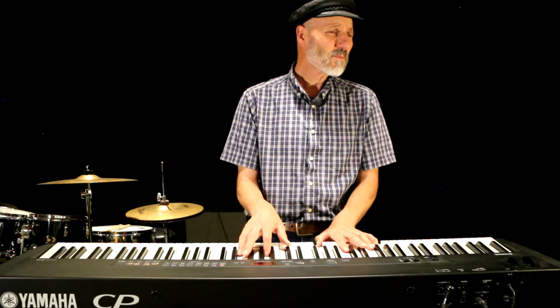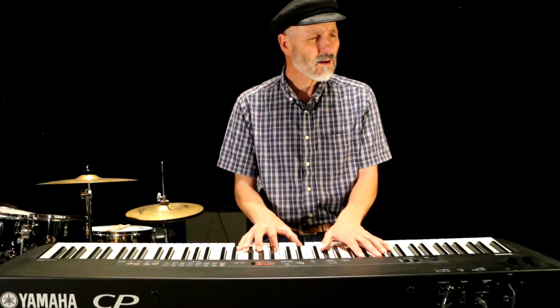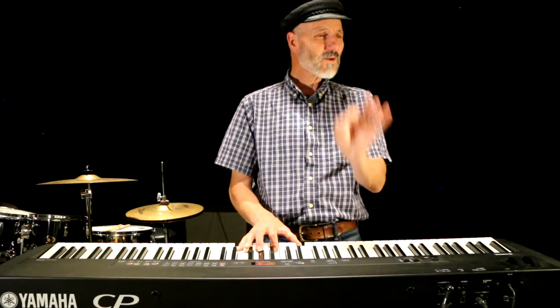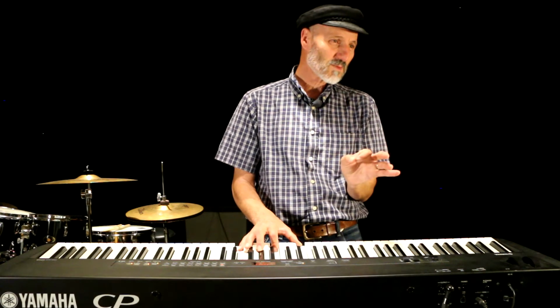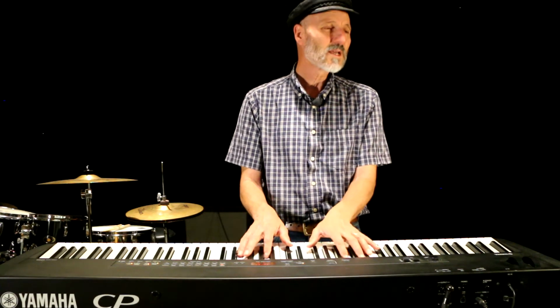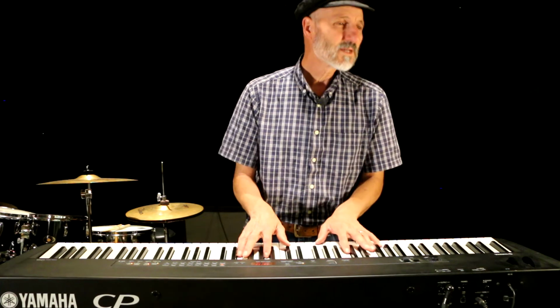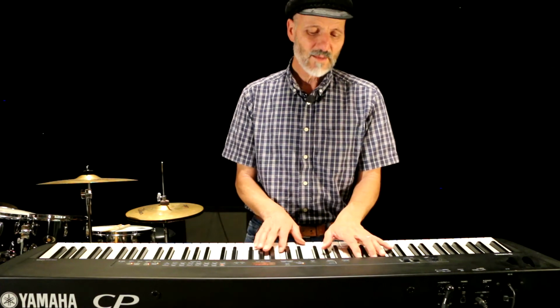Now this is a different chord progression than in the verse, because in the verse we did C minor with a B flat bass, C minor with an A bass, A flat major 7.